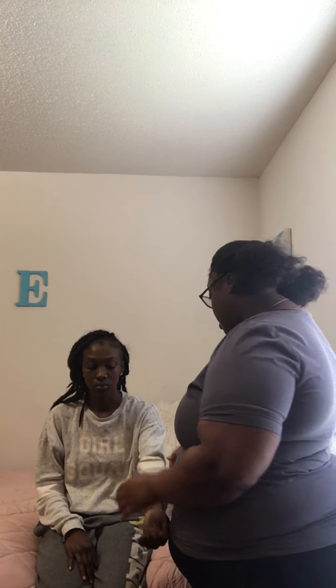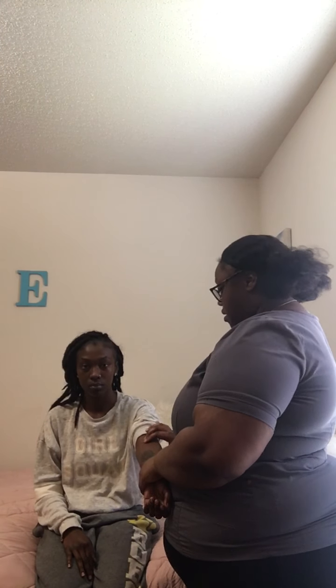Okay, and then I'm going to go ahead and feel for her brachial pulse. The strength of her radial was 2 plus. To lift your shirt up a little bit. All right, and so I located her brachial pulse. The strength is strong. It's a 2 plus.